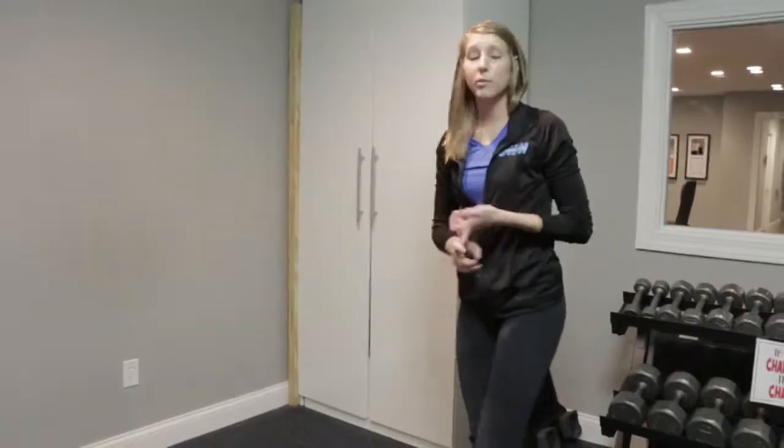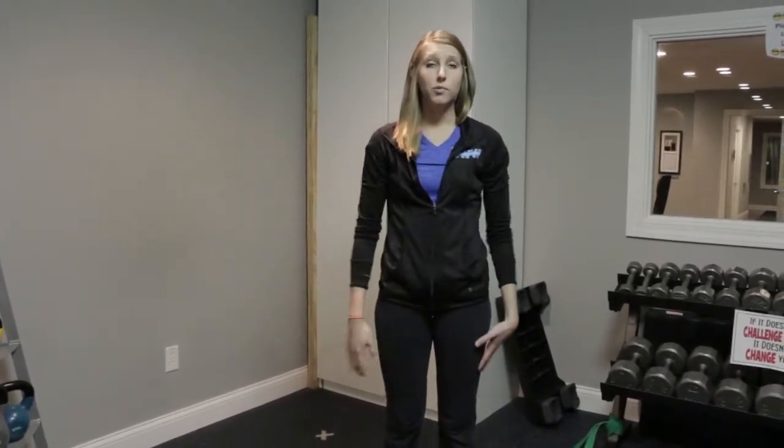So again, these will be really good, especially if you've just recently had an ankle injury and you're trying to get all that strength and mobility back. These would be the things to do.